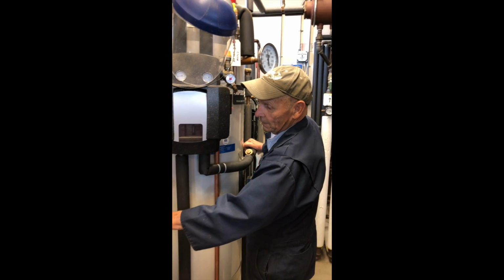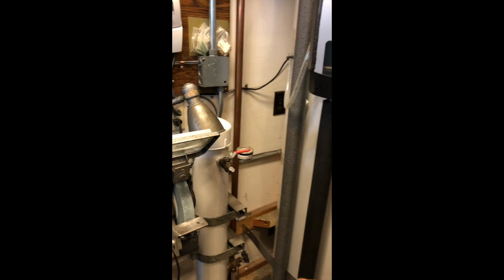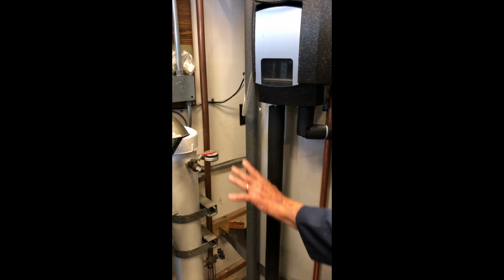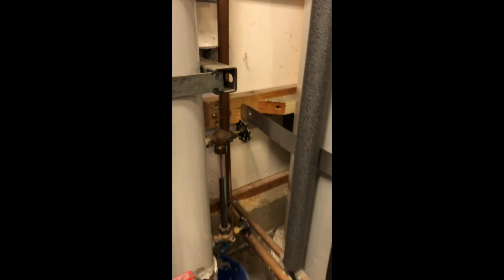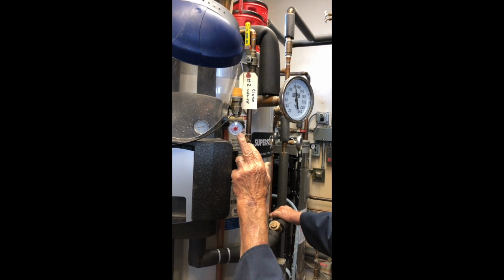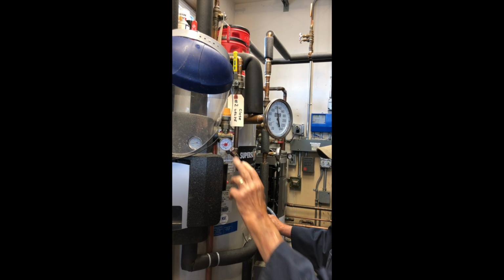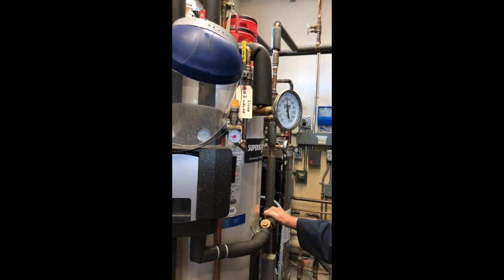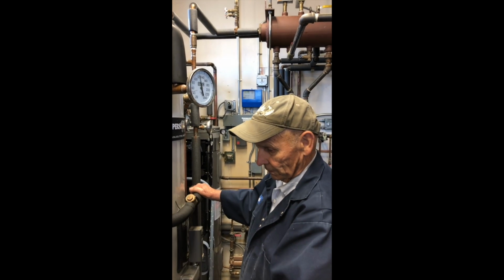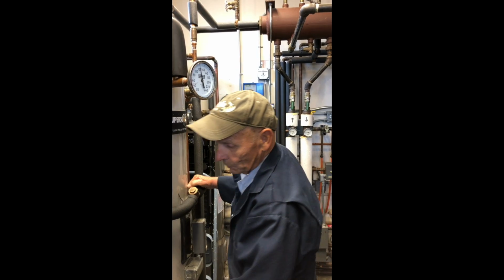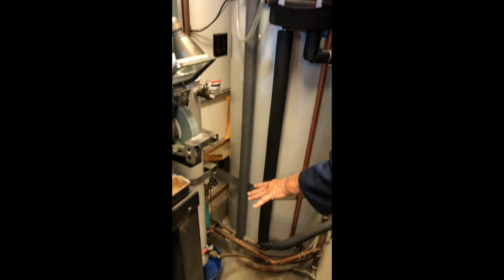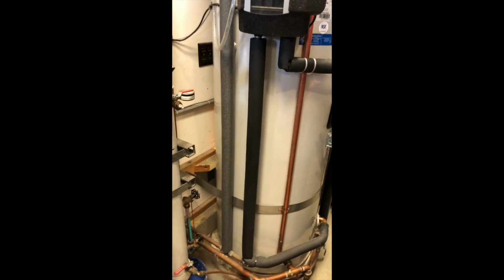This gives you an idea of what the level of the water is in this water feed system. Now, we go by a gauge here, and if we need to add water to the system, if for some reason we lose the water with the antifreeze system, we use this reserve antifreeze water to put back into the system.